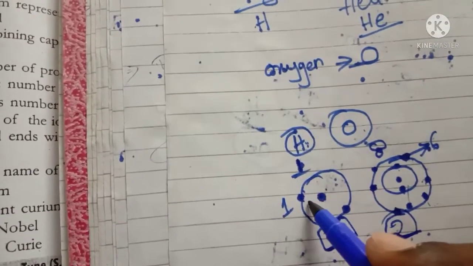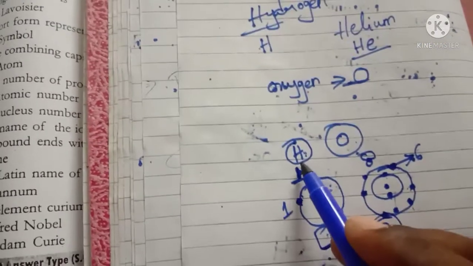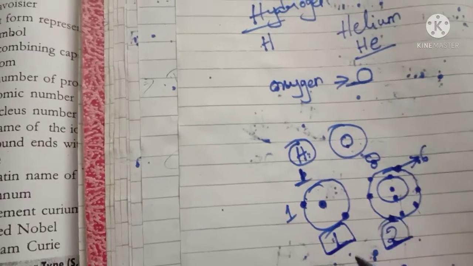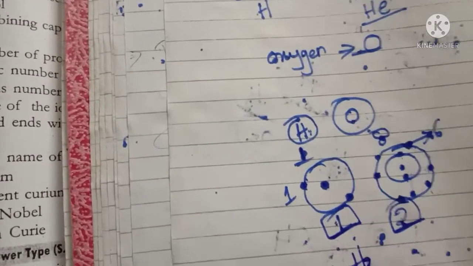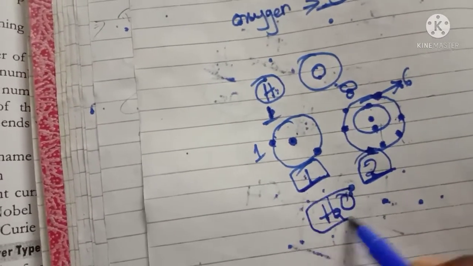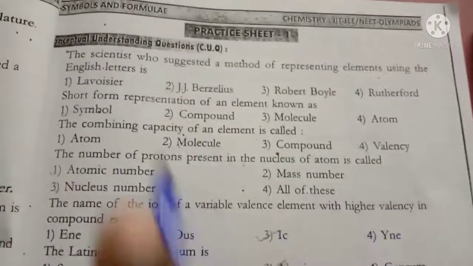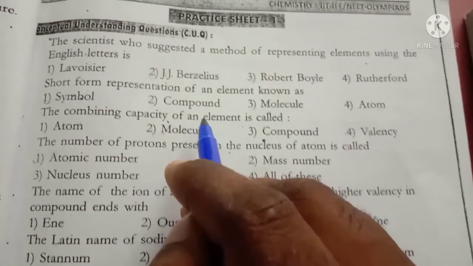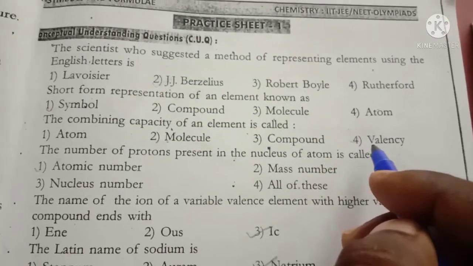So in order to combine these elements, we need to know valency. That means if you have 2 hydrogen atoms, oxygen can be combined with them, and we will get H2O. Okay, like this, the combining capacity of an element is called valency. This is the definition of valency actually.